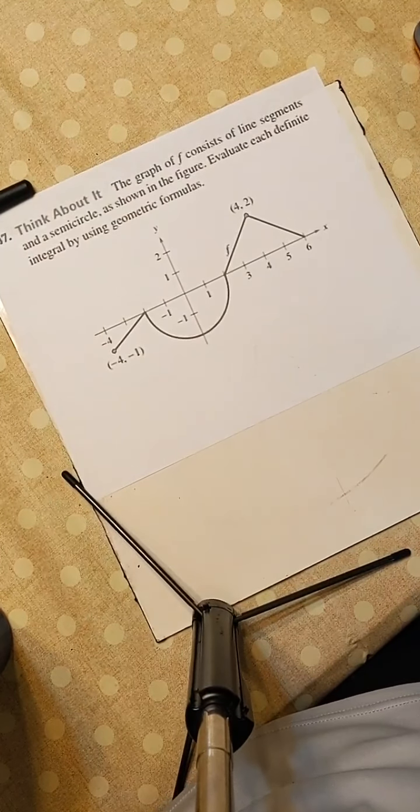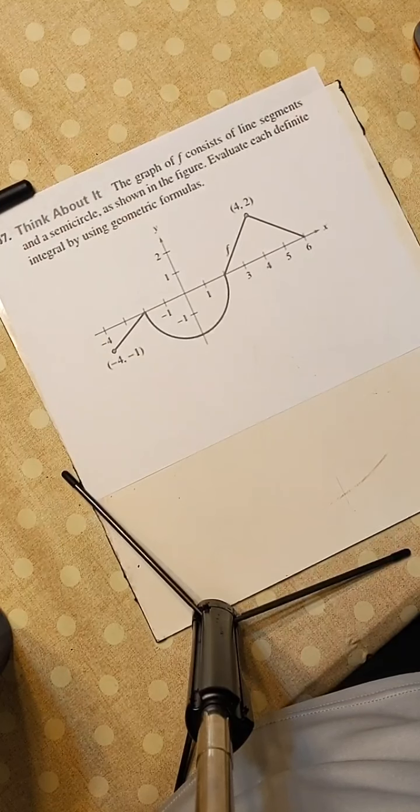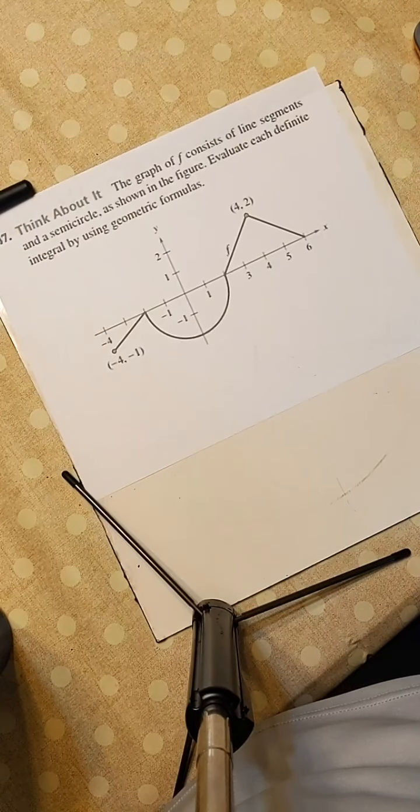Alright guys, we'll get this started in just a minute here. We're going to go over the last part of section 4.3.